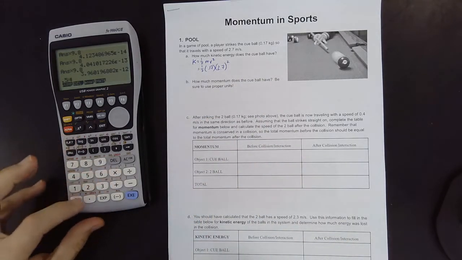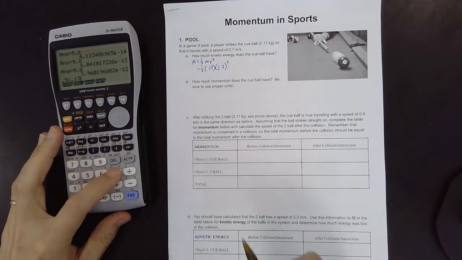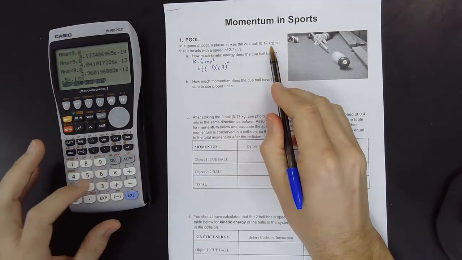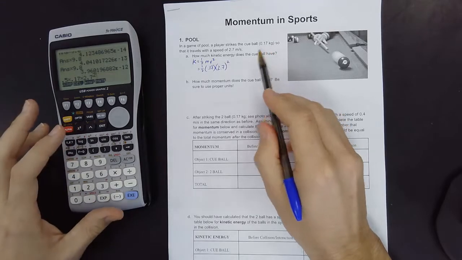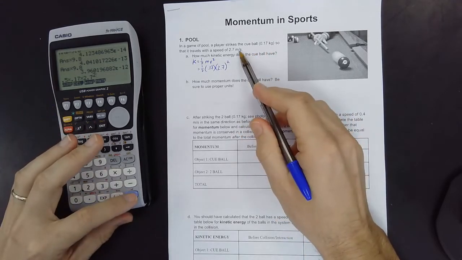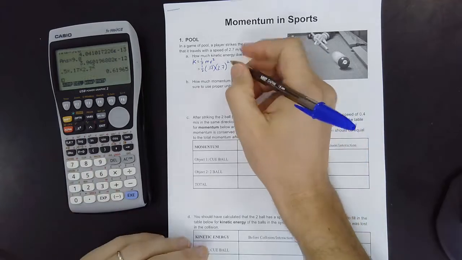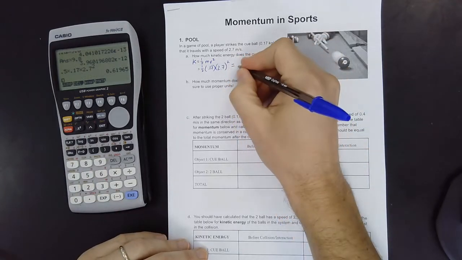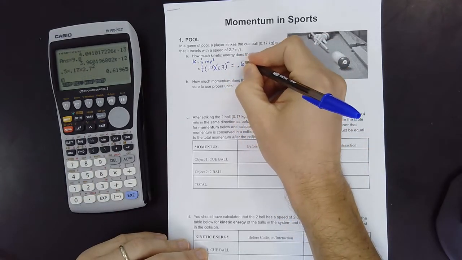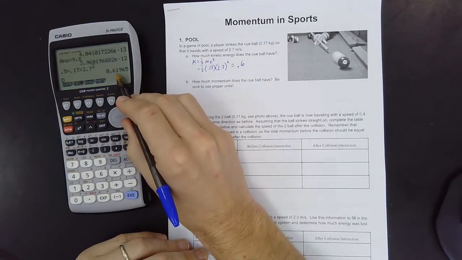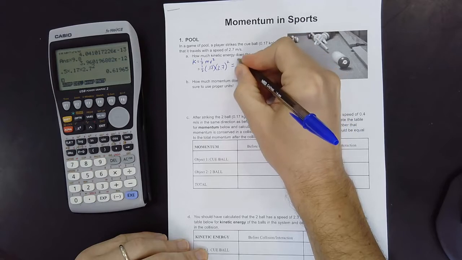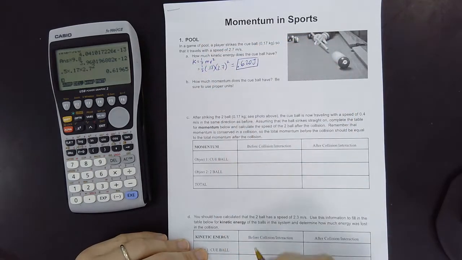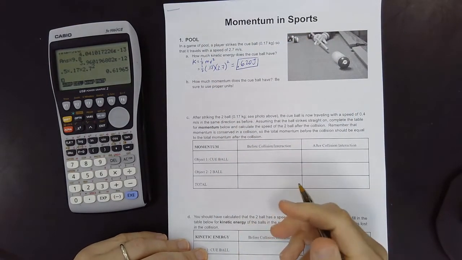Now, as I'm typing this in, notice that the 0.17 was already in kilograms, which is SI units, and also the 2.7 was in meters per second, which is also SI units. It should be in SI before you do any of these calculations, but in this case, I get 0.6. I'm going to round it to 3 digits, so 620 joules, and joules is the units for kinetic energy, for any kind of energy.